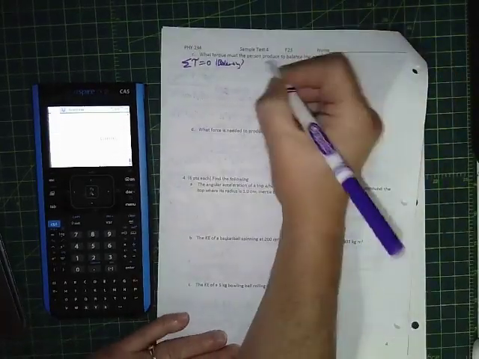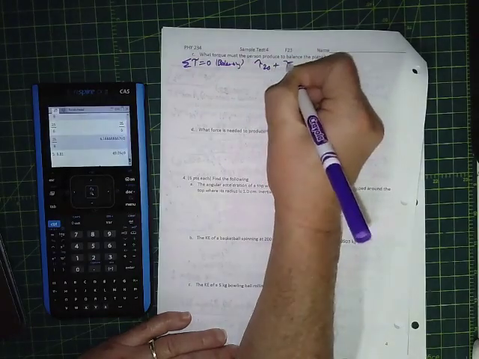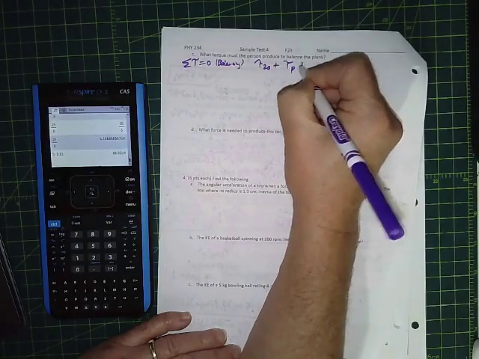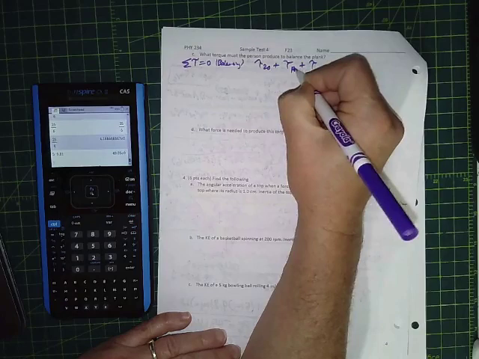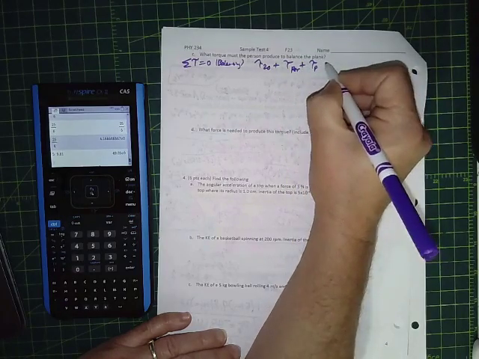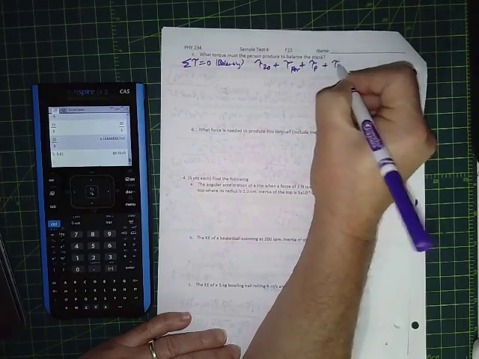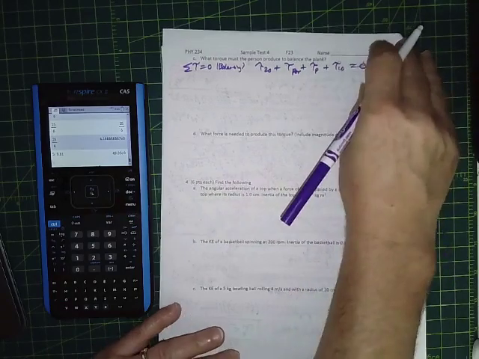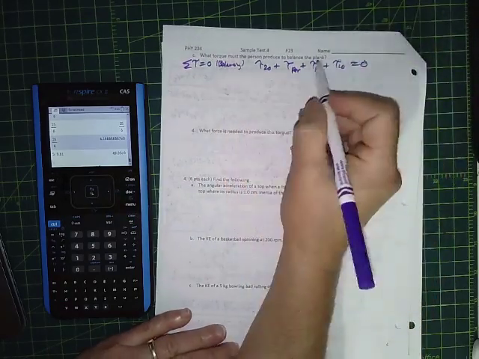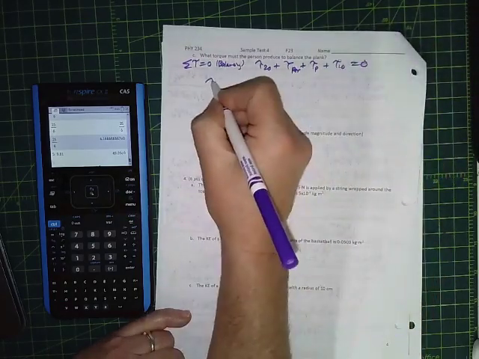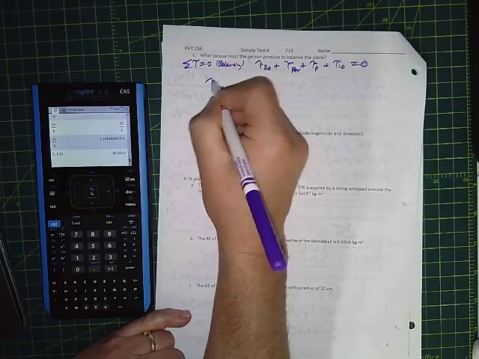So the sum of the torques is the torque of the 20, torque of the person, the torque of the plank, and the torque of the 10. And that's all going to equal 0. And we're asking for what the torque of the person is. So the torque of the person, well, we can solve this for that.